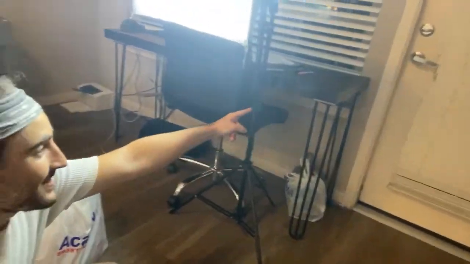Like my desk, I built. My desk is silly. I built that with its hairpin legs, and then that tabletop I took off of a coffee table that someone threw in the trash at our apartment complex. So that's how I got that one.